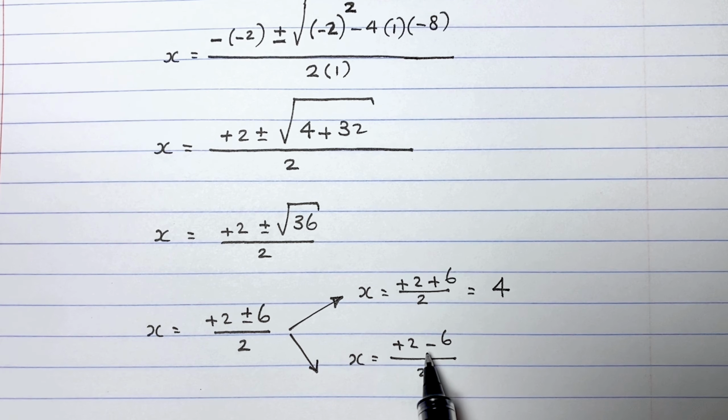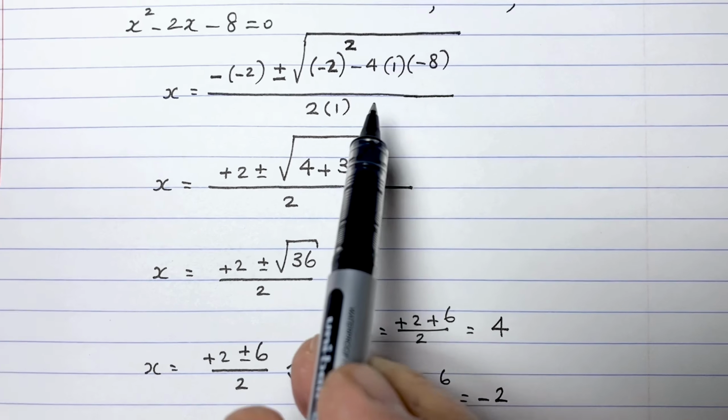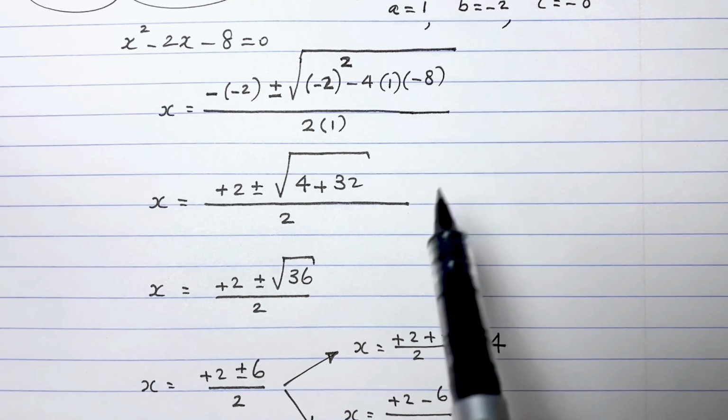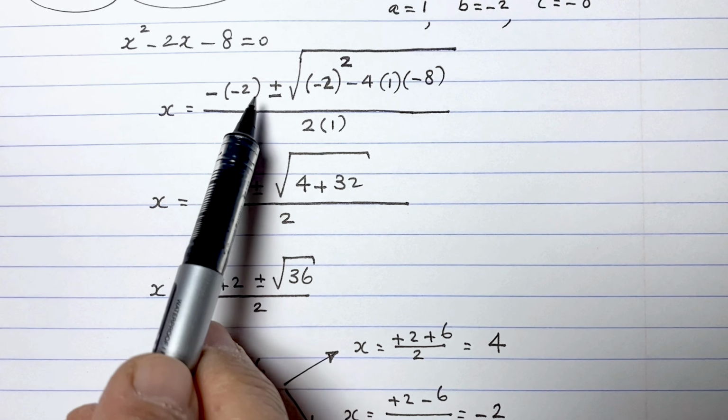Plus 2 take away 6 is minus 4, or negative 4, divided by 2 is minus 2. You didn't have to do this by hand. You could just enter this in the calculator, and you end up with two values, providing you use plus once and minus once.